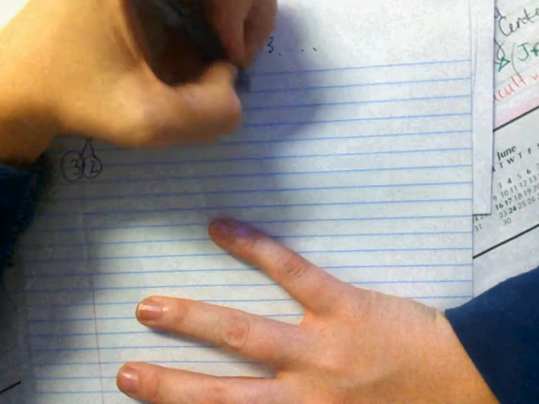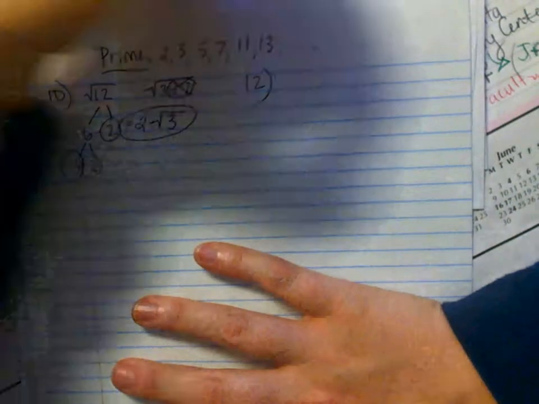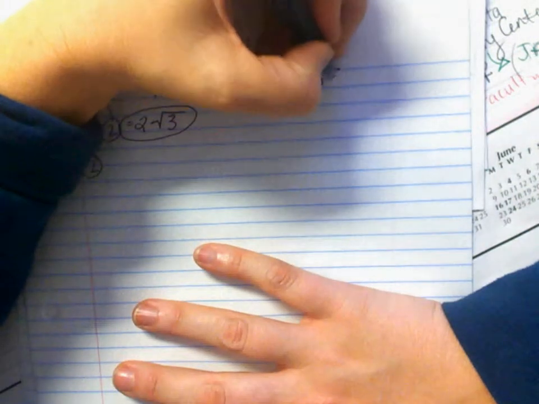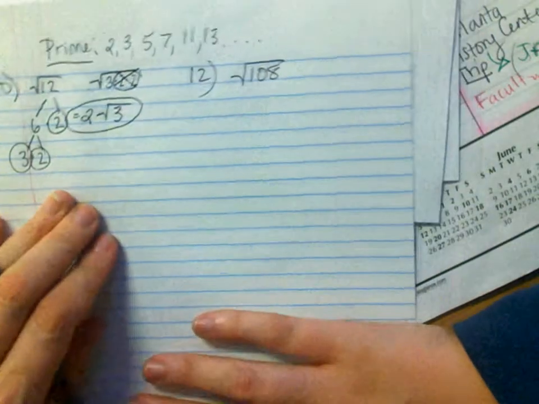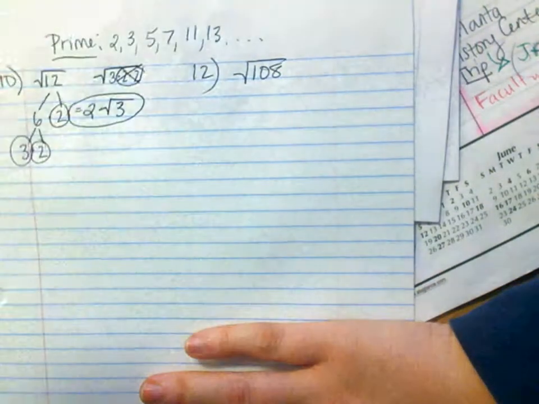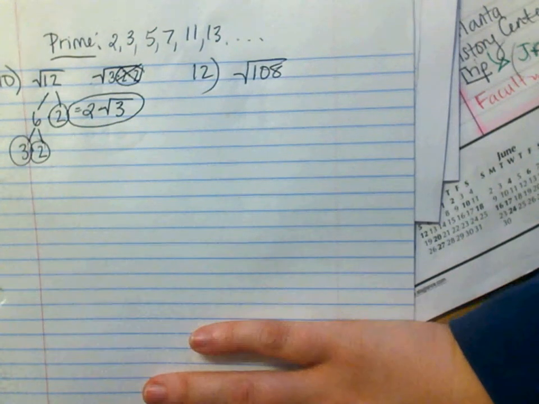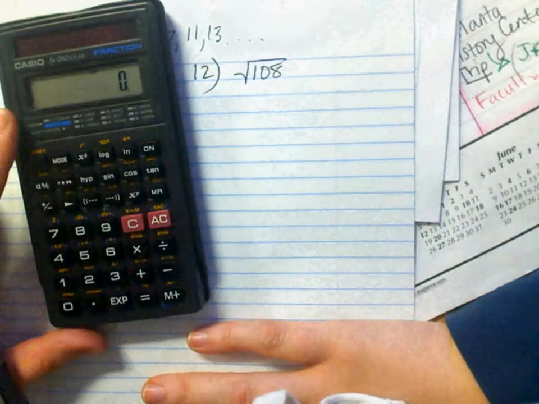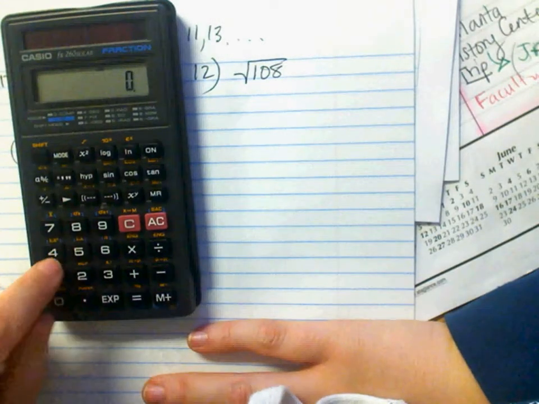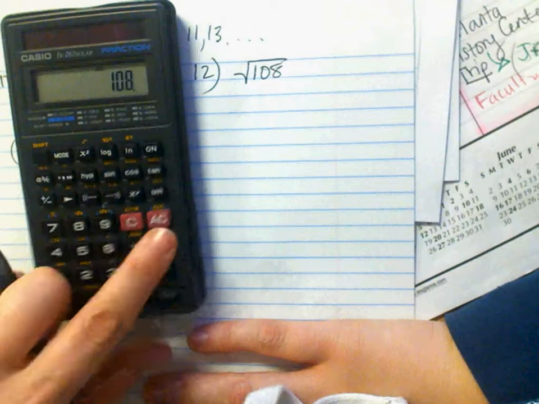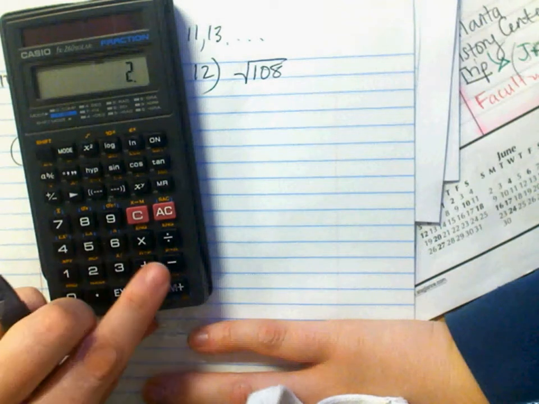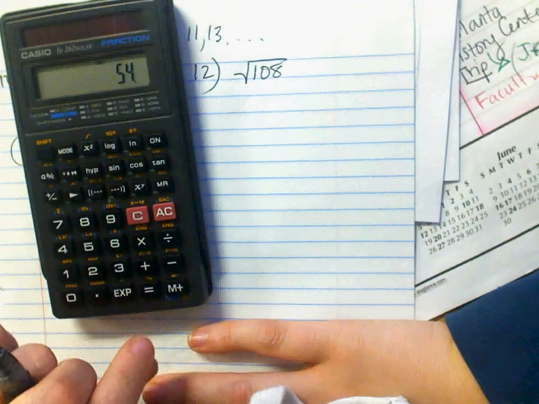Okay, let's move on. Number 12 is the square root of 108. That's a bigger number, so I'm not really sure, just off the top of my head, what I can multiply to give me 108. So I'm going to use my calculator. Now, if I do 108 divided by 2, that gives me 54.